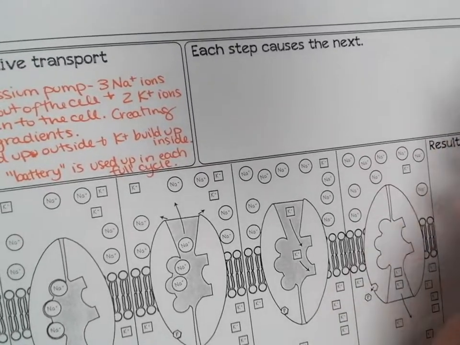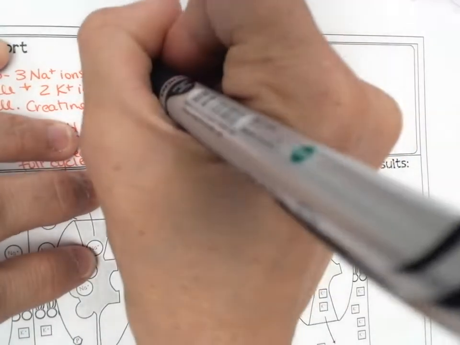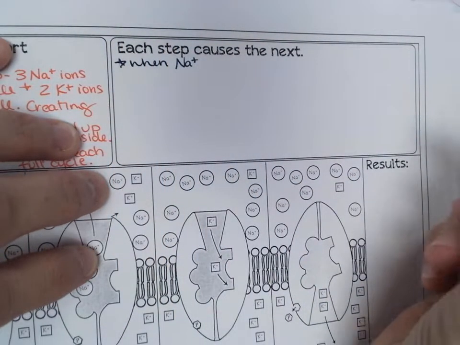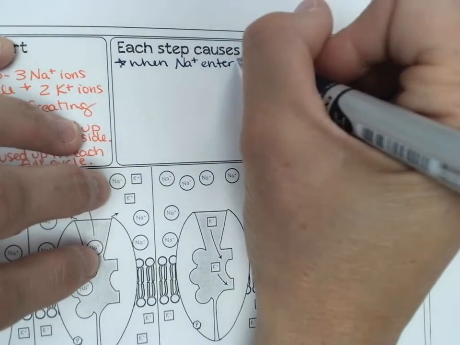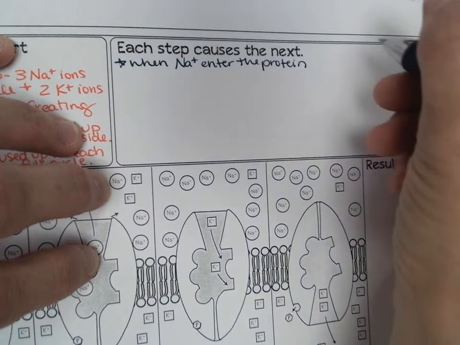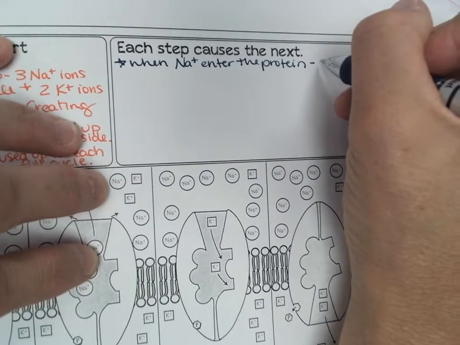Okay, so each step causes the next. So let's write the steps out. When sodium ions enter the protein, it becomes more attractive to ATP.